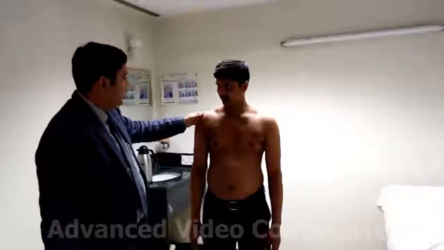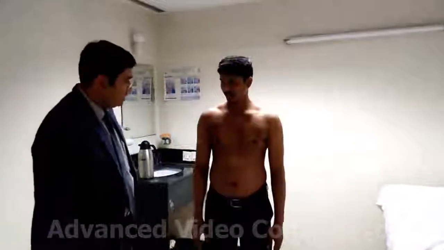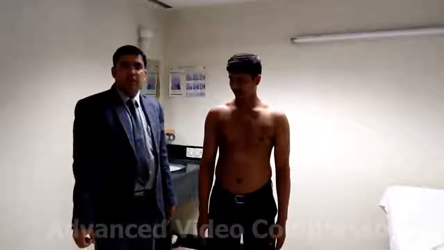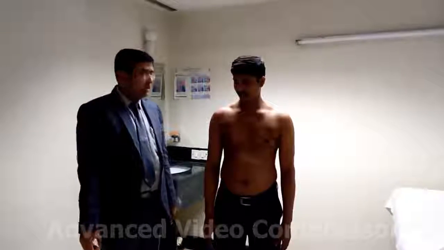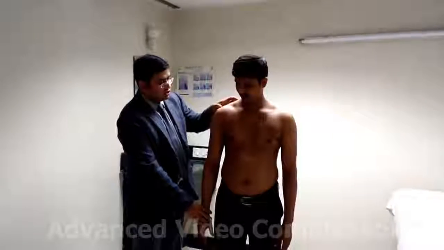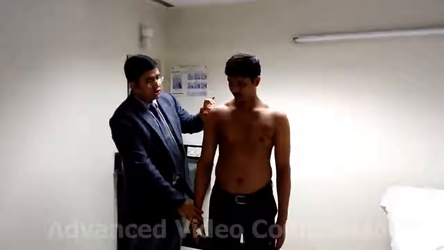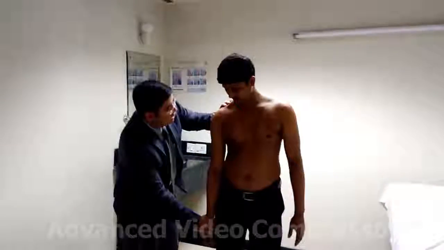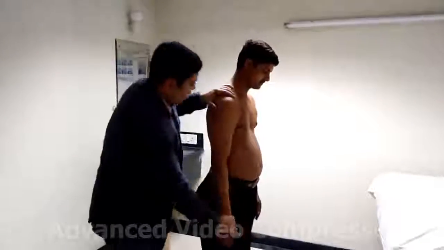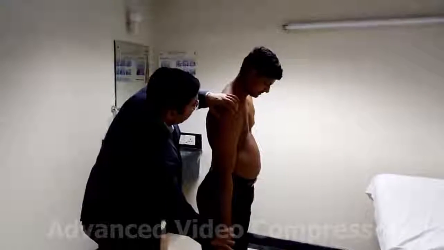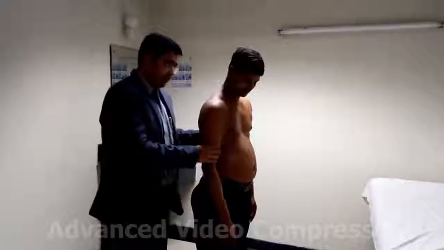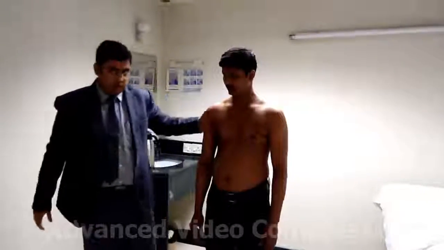Now I will go for the shoulder instability test. In the shoulder instability test, the arm is hanging by the side in a relaxed position, and then I will pull the wrist downwards to see if there is any depression just below the acromion. If there is any depression below the acromion, it shows the sulcus sign is positive, but in this case it is negative. That means there is no shoulder instability.